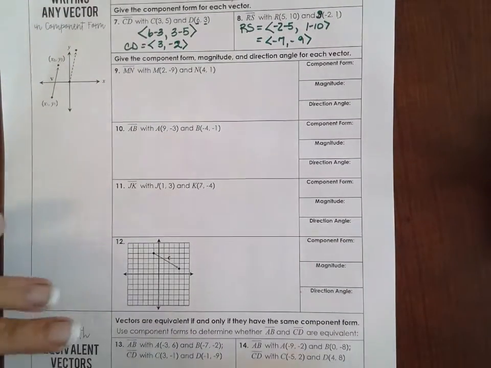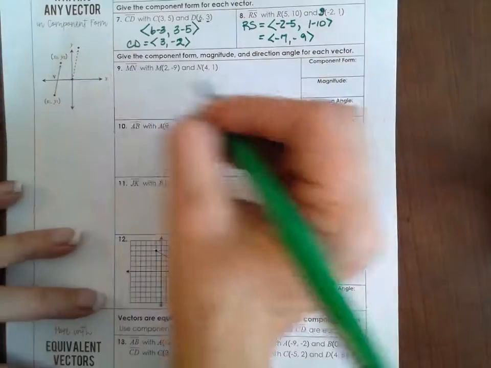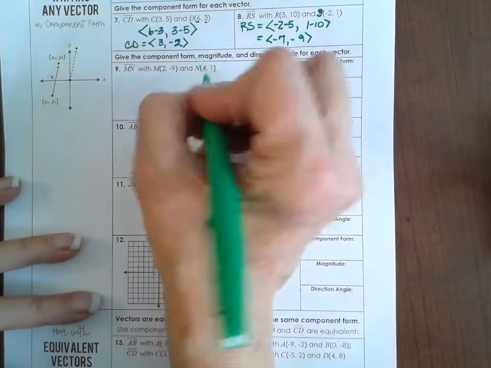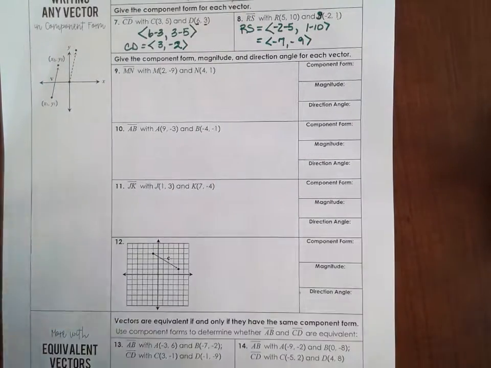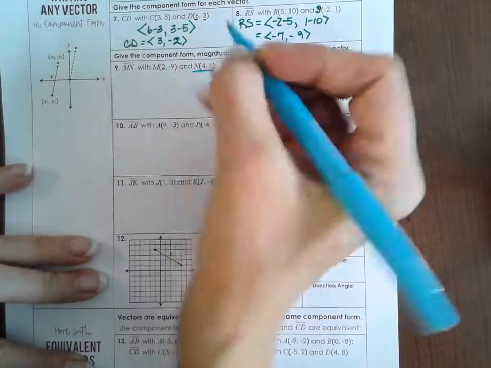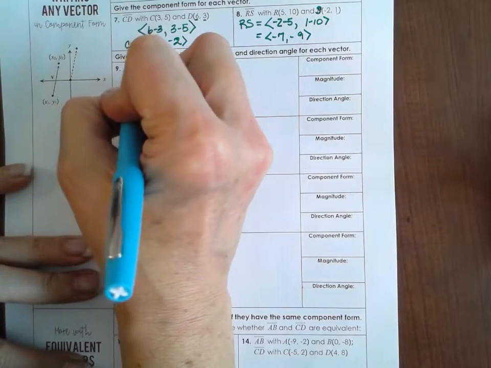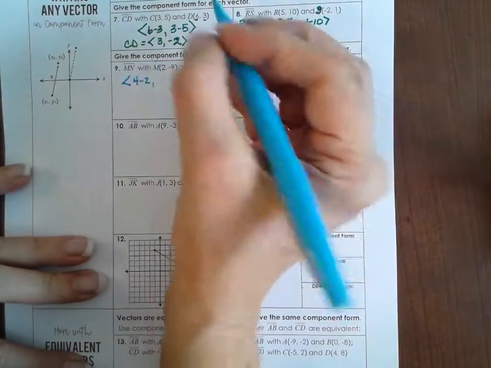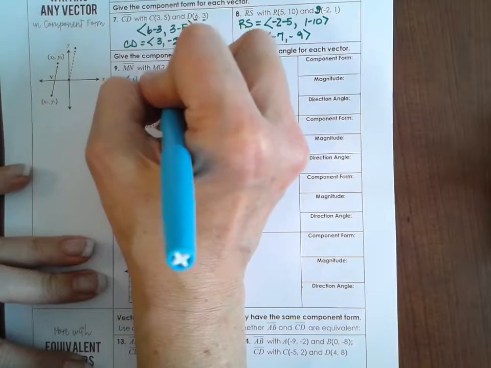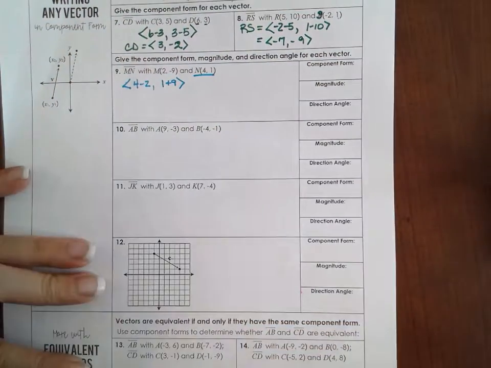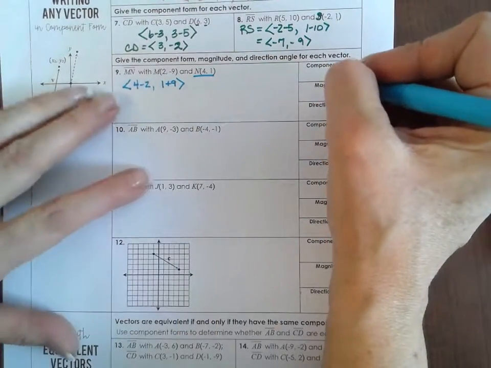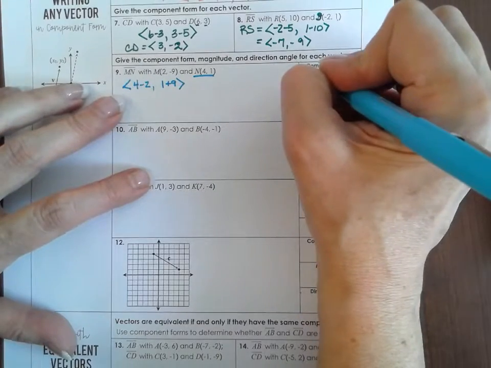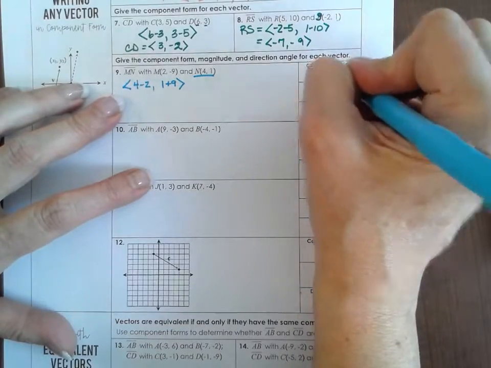So, component form of MN. N is my terminal, so we're going to have 4 minus 2 and 1 plus 9. So my component form would be 2, 10. Perfect.